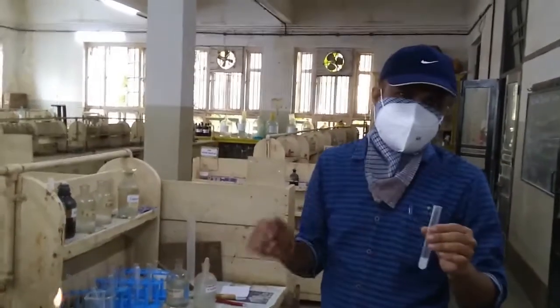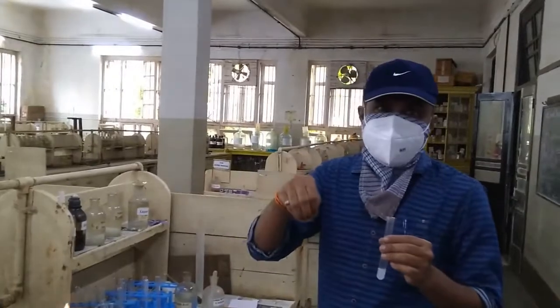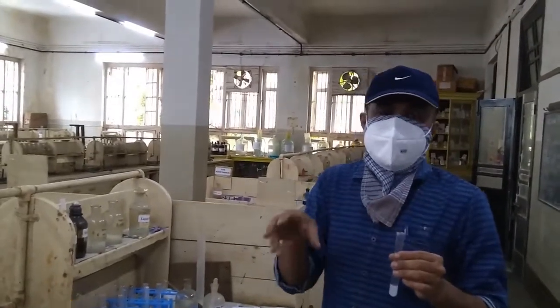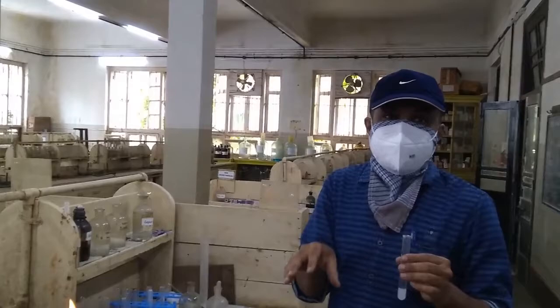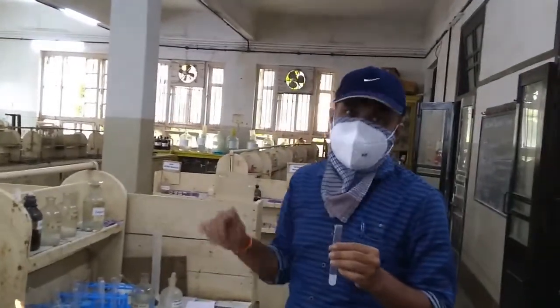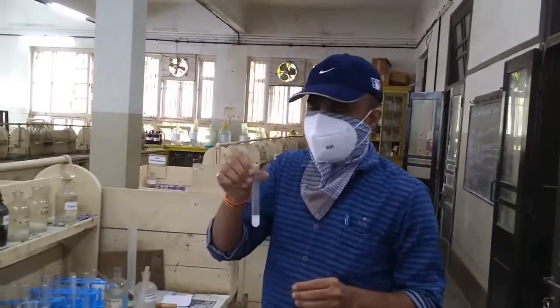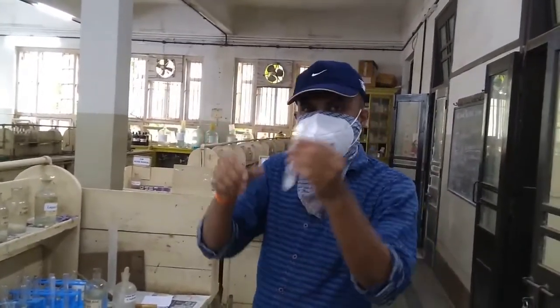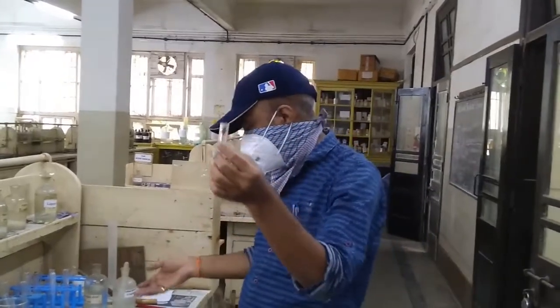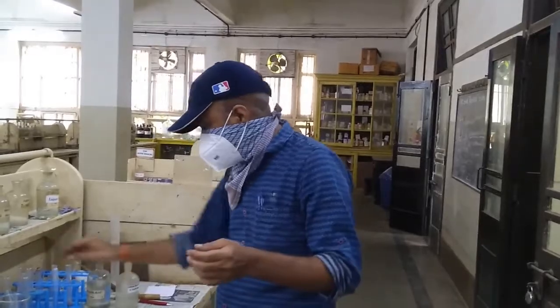The first is original solution plus NaOH, which gives a white precipitate, and on more excess addition of NaOH, the precipitate disappears and the solution becomes transparent. That is called soluble in excess NaOH. Now the second CT we have seen is original solution plus sodium hydrogen phosphate. We get the white precipitate, which secondly confirms that Al3 plus is present. Now let us see the result.